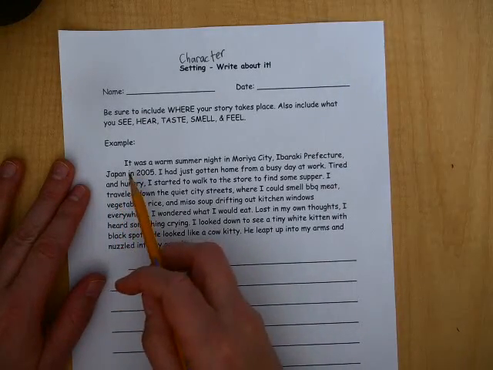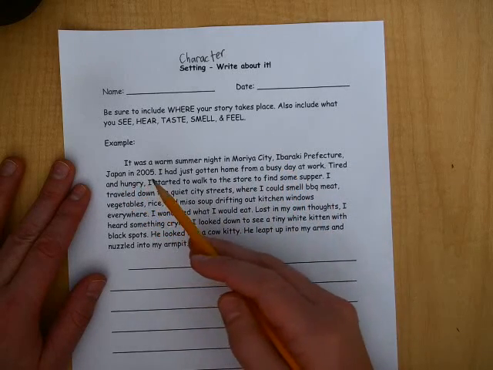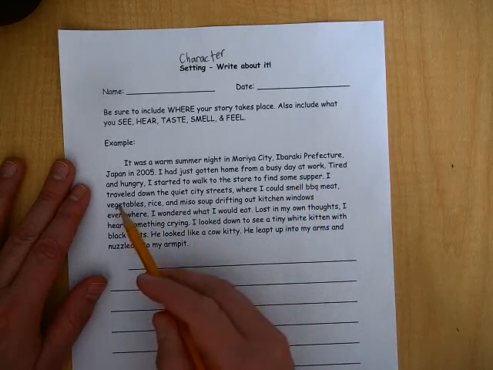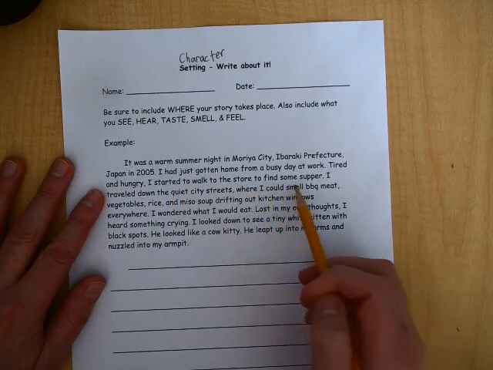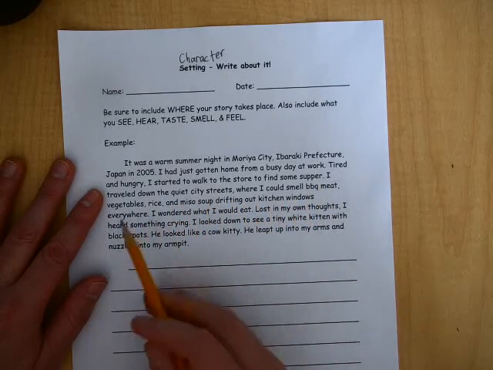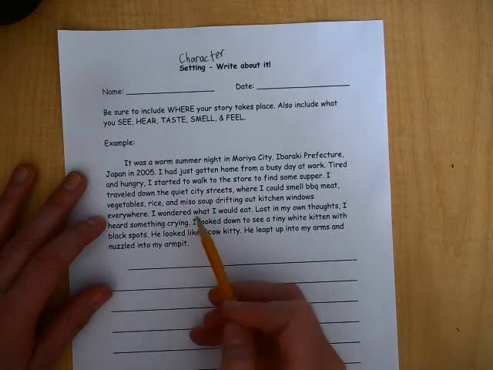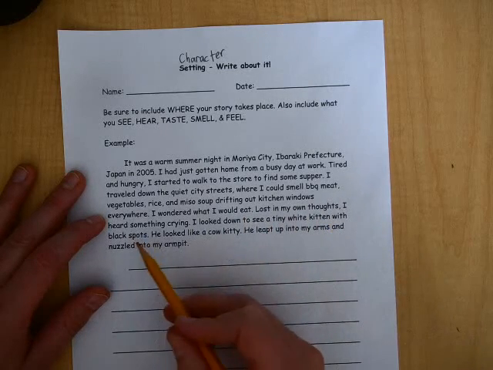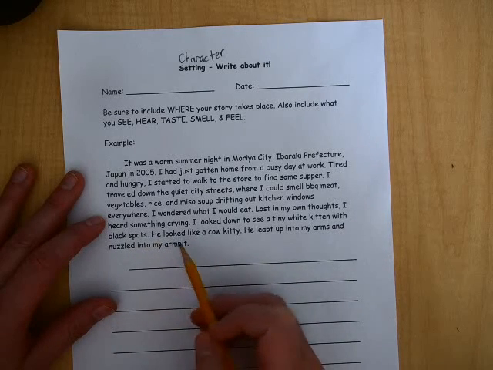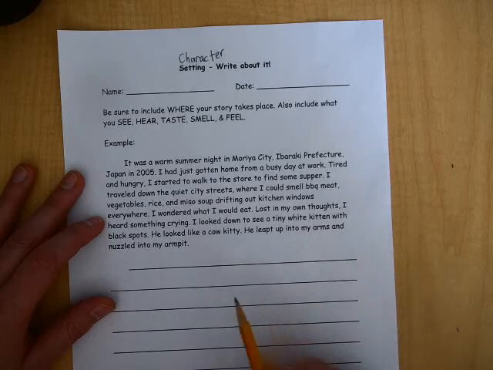It was a warm summer night in Moriya City, Ibaraki Prefecture, Japan in 2005. I had just gotten home from a busy day at work. Tired and hungry, I started to walk to the store to find some supper. I traveled down the quiet city streets where I could smell barbecue meat, vegetables, rice, and miso soup drifting out kitchen windows everywhere. I wondered what I would eat. Lost in my own thoughts, I heard something crying. I looked down to see a tiny white kitten with black spots. He looked like a cow kitty. He leapt up into my arms and nuzzled into my armpit.